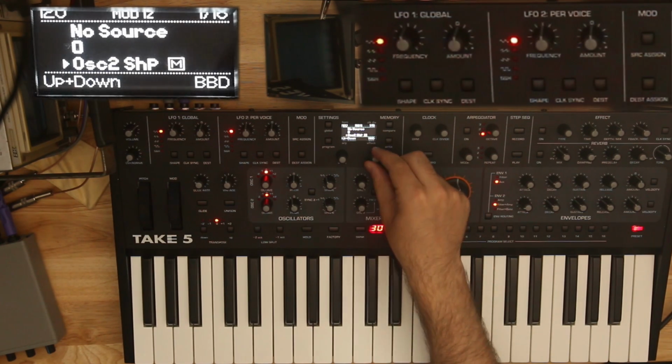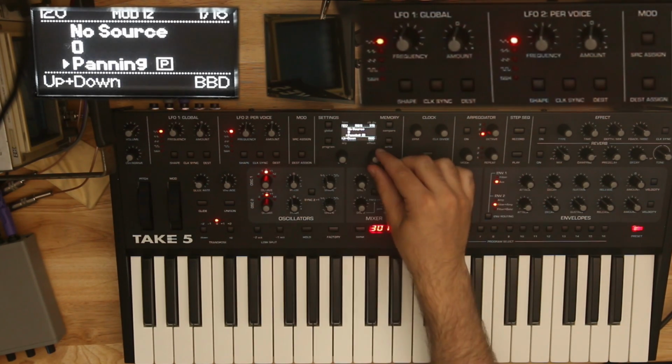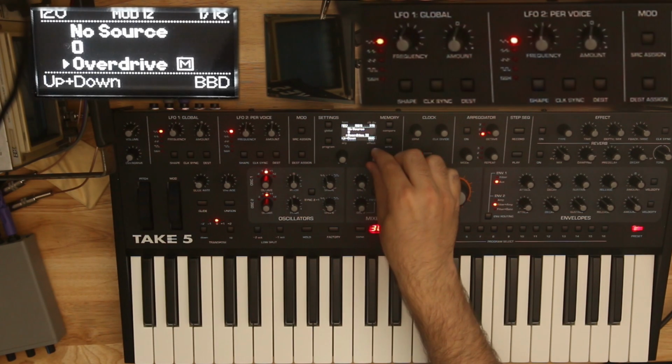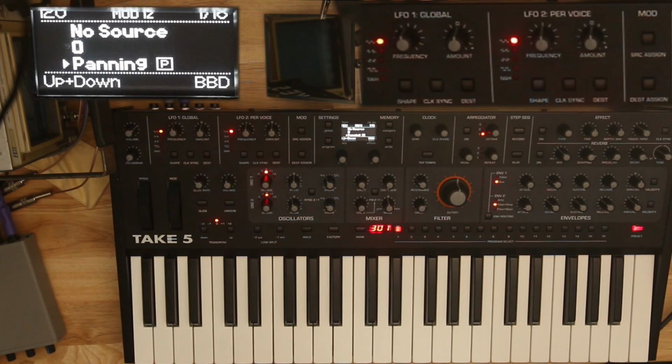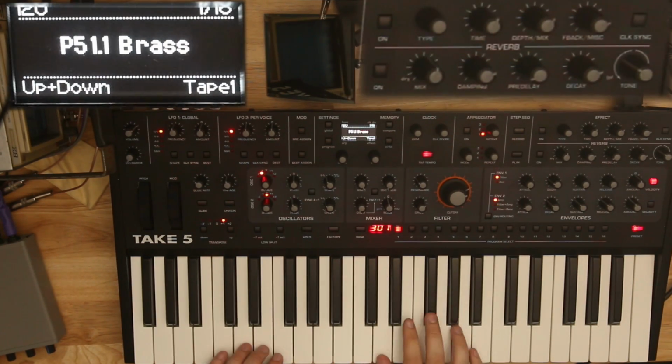Other destinations are everything about the oscillators, everything about the filter, everything about the mixer. Panning, so individual voices can be panned, the envelope parameters, the LFO parameters, and here, reverb and the effects. So we can control our effects section through our mod matrix. Because yes, we have built-in effects. So I am on the very first patch in my Prophet 5 recreations.